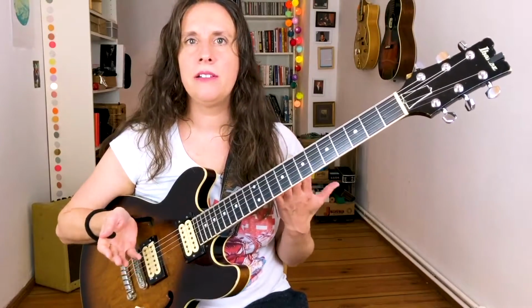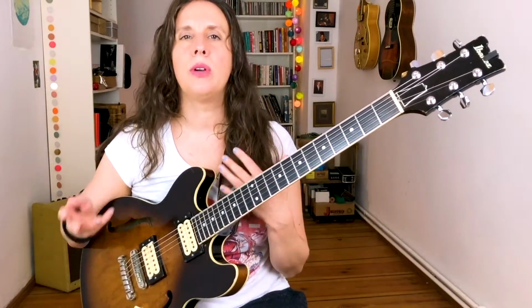So that's pretty clear. We are in the key of C major. We have the G7 chord. It's on the 5th degree. It wants to resolve to the 1. It's a 5 chord, right?